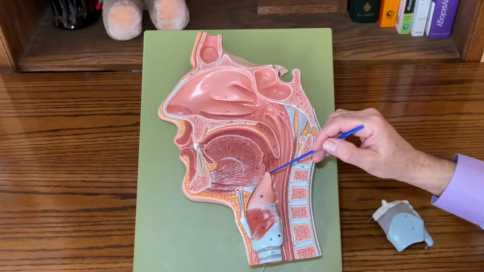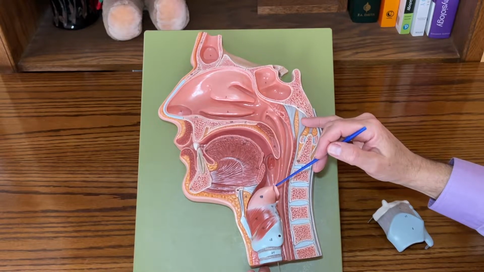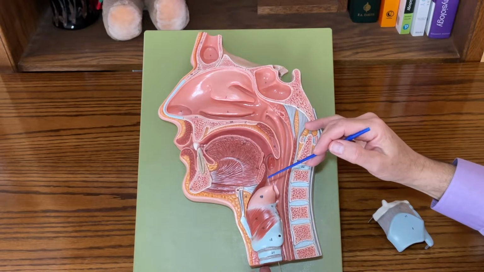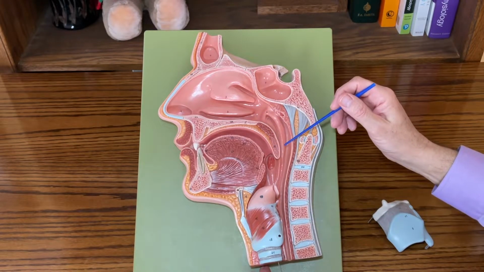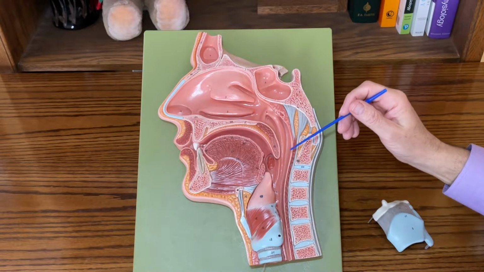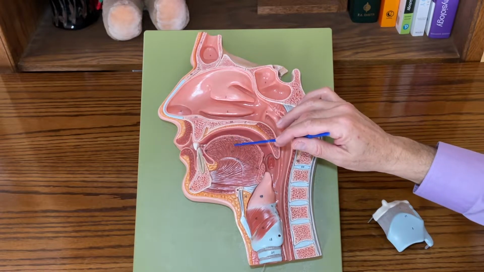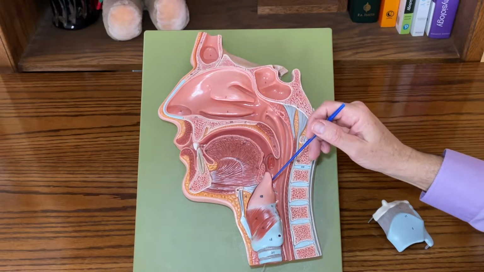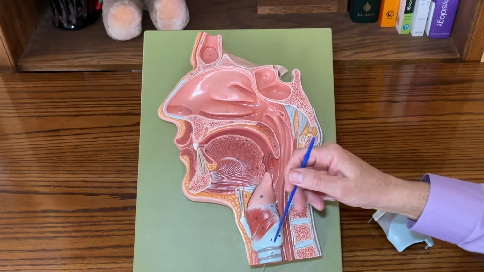As we swallow liquids or solids, this epiglottis will autonomically close, meaning it's not under voluntary control. It's part of the swallowing reflex to prevent food from aspirating into your lungs. That would be bad. So as we inhale, either through the mouth or through the nose, air will go through the epiglottis, through the vocal cords of the voice box, and down the trachea.